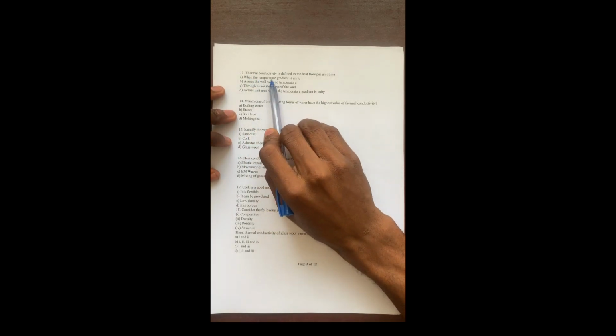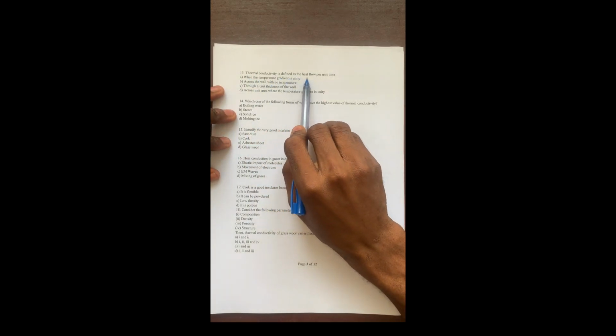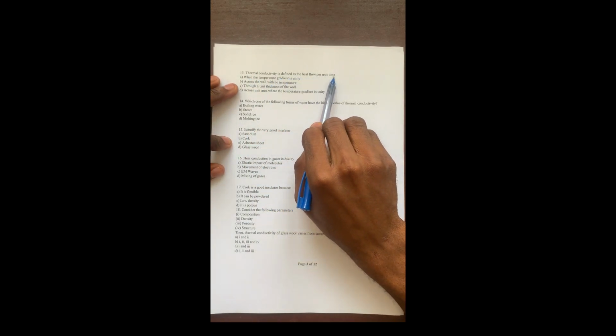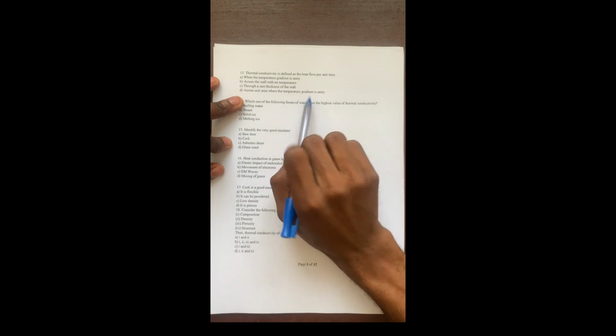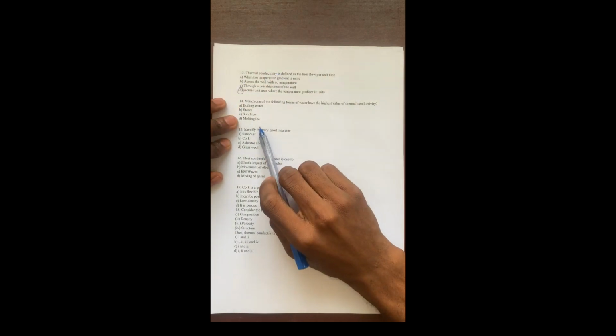This is false because of this statement, temperature difference of 1 Kelvin. Number 13, thermal conductivity is defined as the heat flow per unit time across a unit area where the temperature gradient is unity. So this is correct.